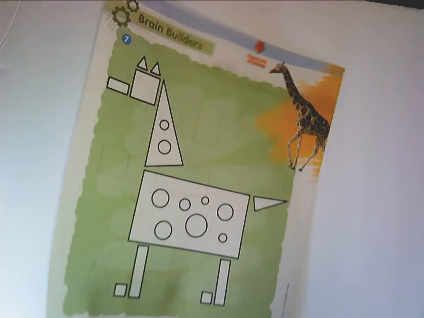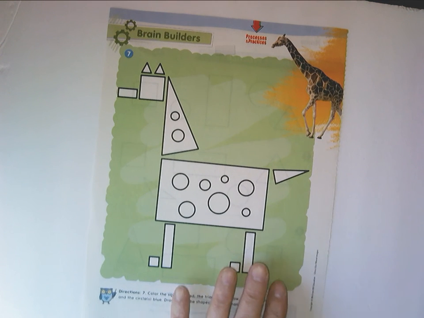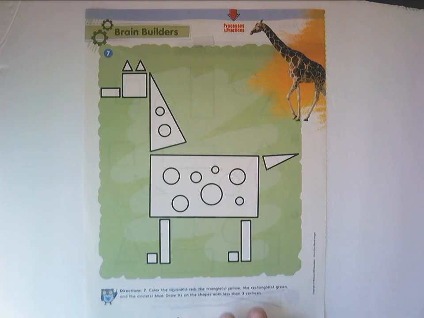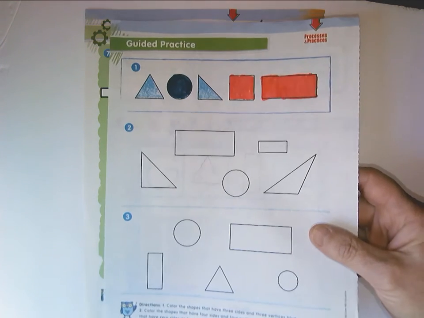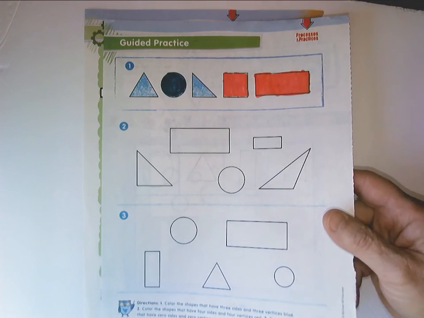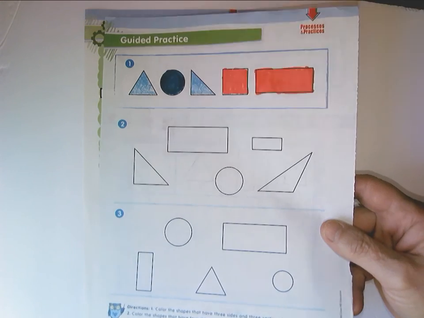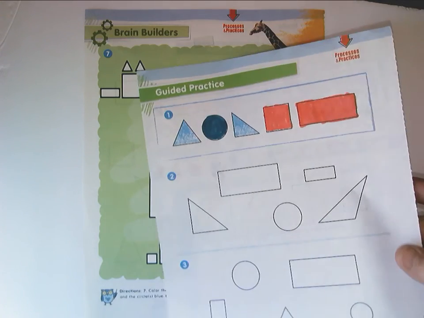And when you finish that, oh look, you're going to color this giraffe. And you know what? We're going to keep it the same way. We're going to do blue, green, and red again, just to keep it simple. All right, so the only colors you're going to need are blue, green, and red.